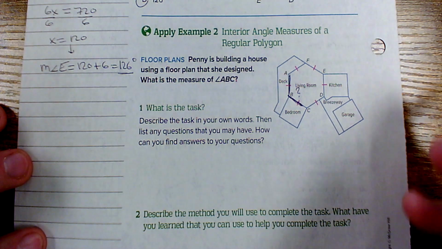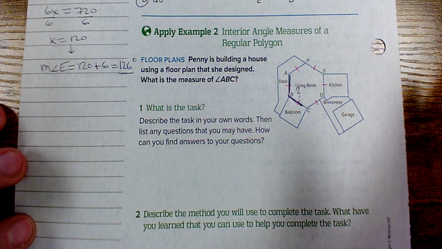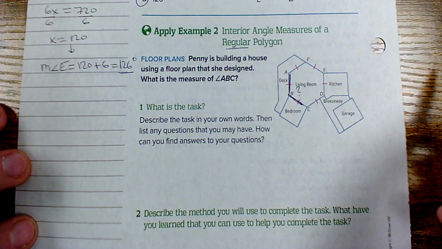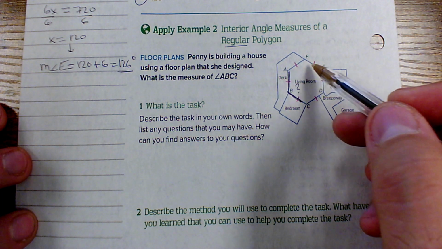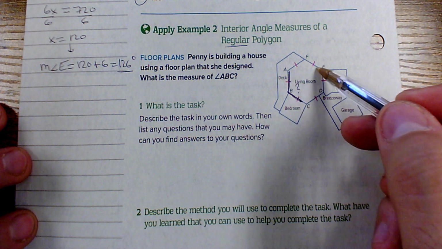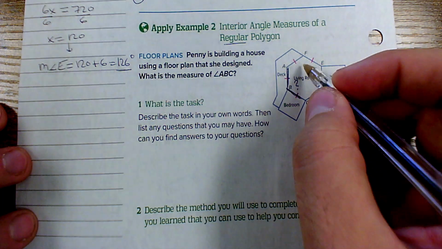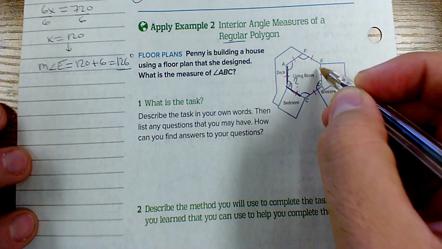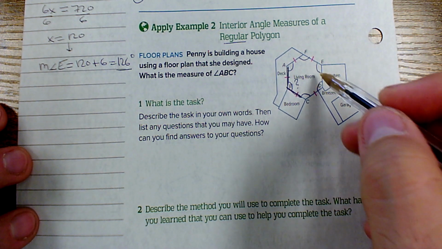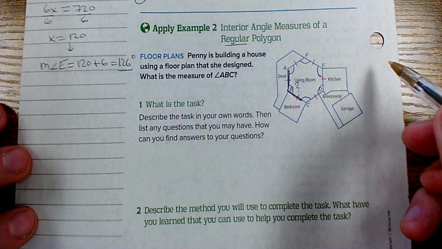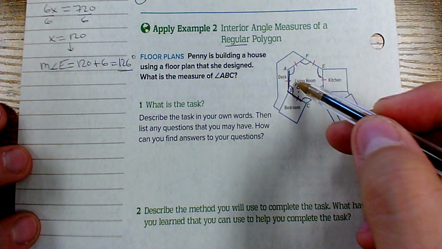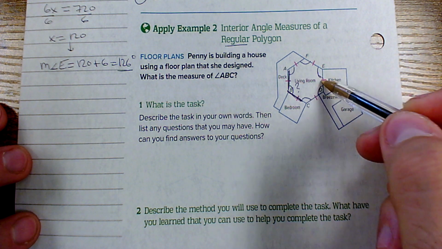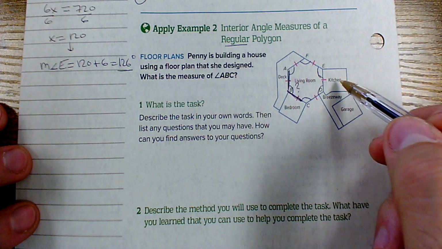Notice that they're talking about a regular polygon. So what is a regular polygon? A regular polygon is a polygon where all the sides are congruent. So you can see all the sides are the same, and not only that, but all the angles are the same. We're going to actually draw a picture of this on the next page, and I'm going to emphasize that then. But just for now, we know that the sides have to be the same and the angles have to be the same as a result. Okay, and that's what we refer to as regular.